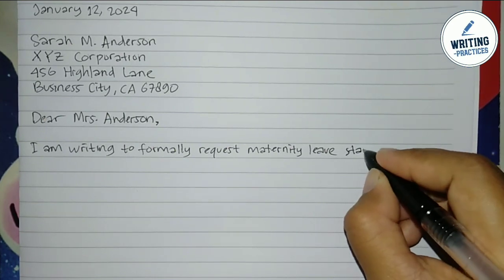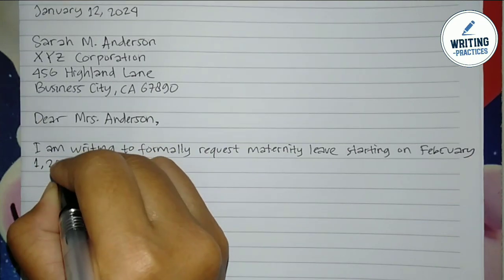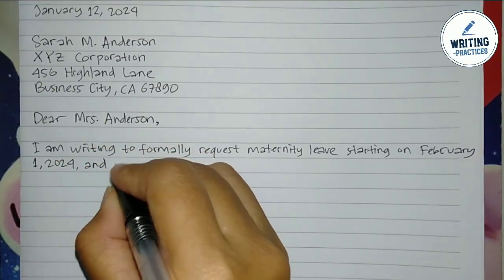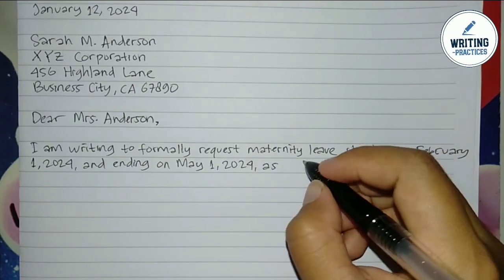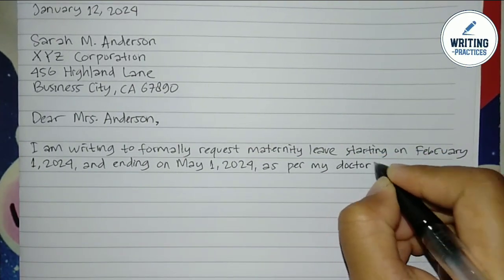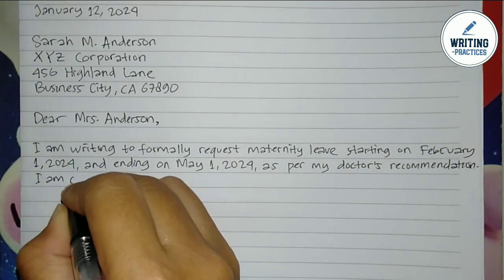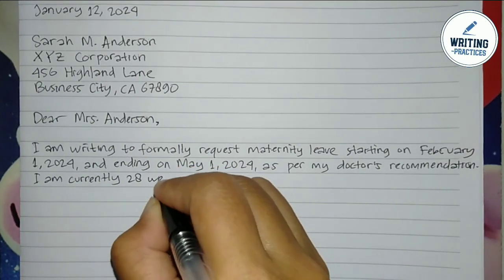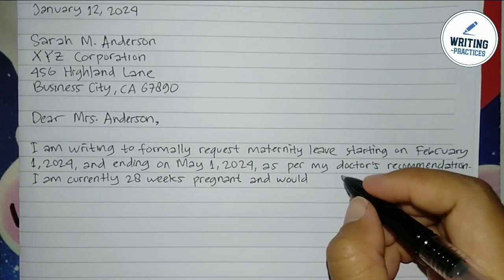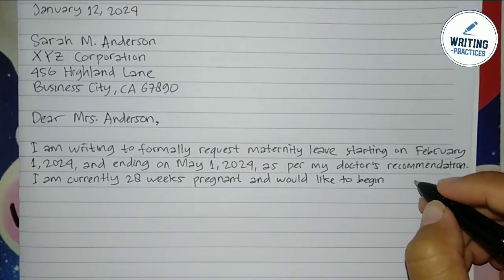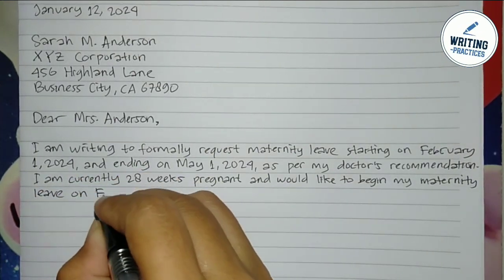And here is the example. "I am writing to formally request maternity leave starting on February 1, 2024, and ending on May 1, 2024, as per my doctor's recommendation." After that, you need to give a brief introduction about your pregnancy. Clearly express the purpose of the letter, which is to formally request maternity leave, and provide the expected start and end dates. Here, you may write something like, "I am currently 28 weeks pregnant, and would like to begin my maternity leave on February 1, 2023."